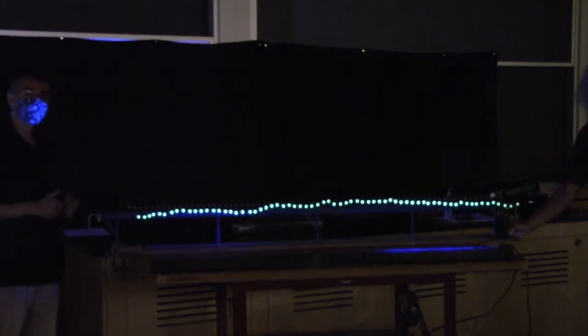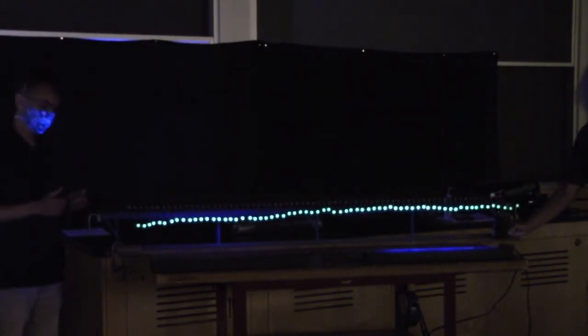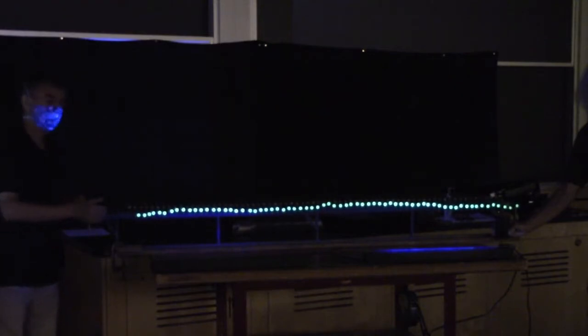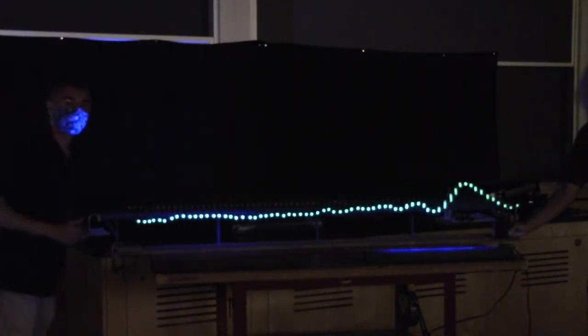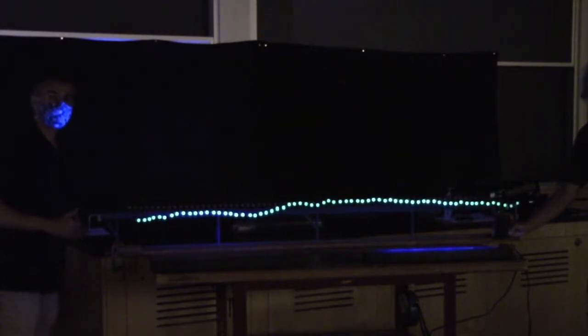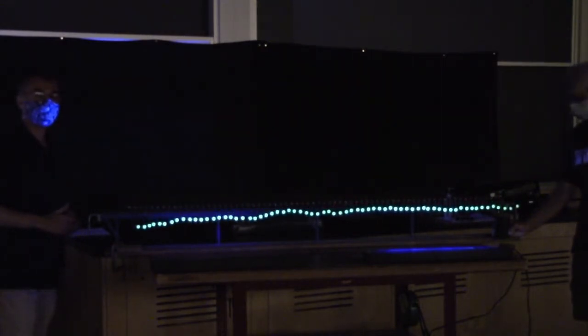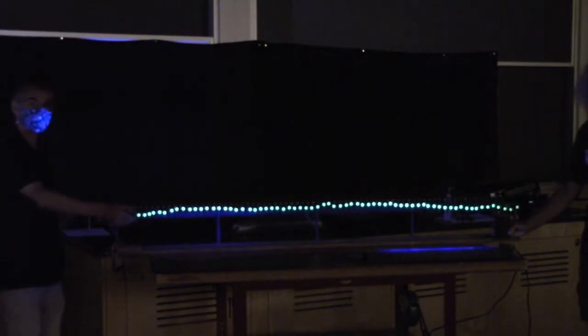You might be able to hear the little swishing sound from the water. It's basically a little pot filled with water. So there's the wave. You just hear a little splash, and the wave basically dies out with a very minimal reflection.